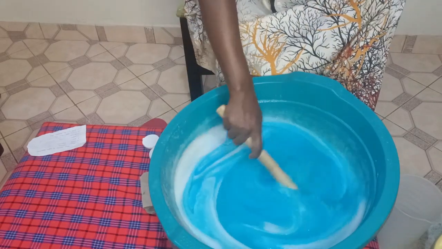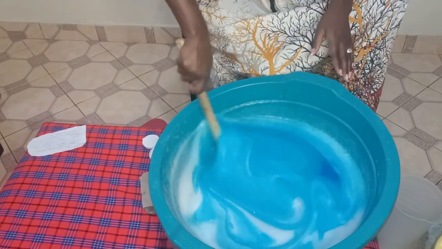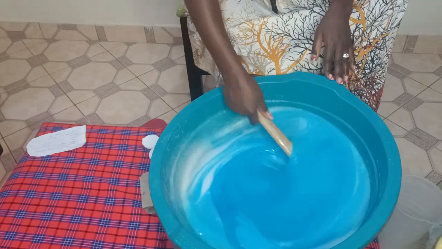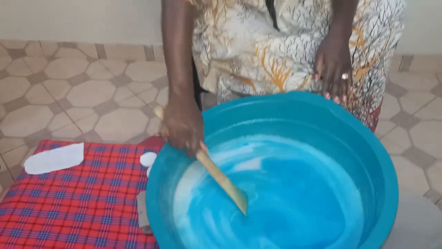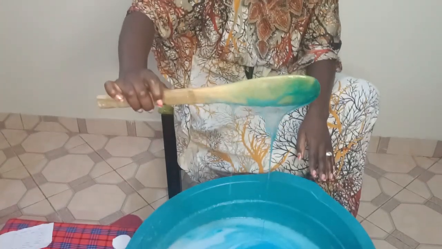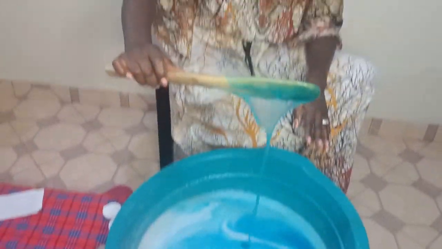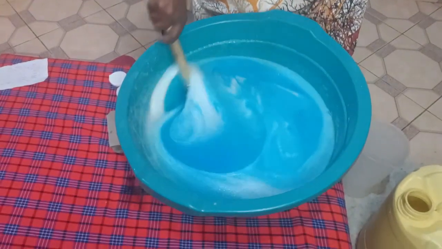It's smelling sweet. It's looking nice. And it's getting there, and it's getting thicker, actually. Can you see? Yeah, you can see.